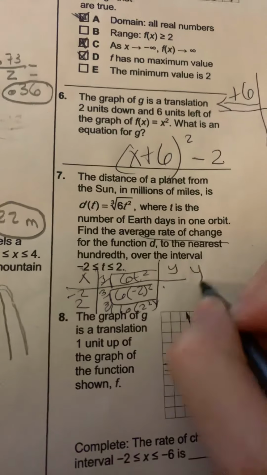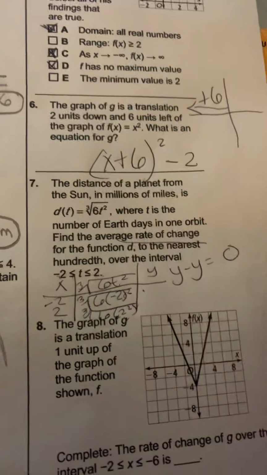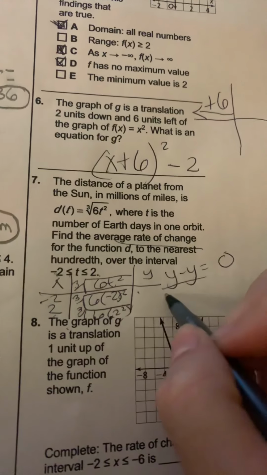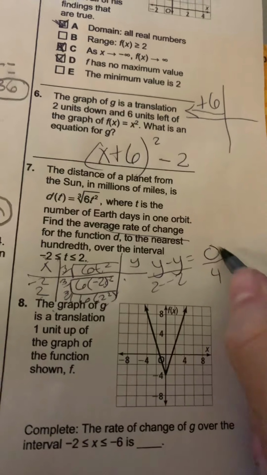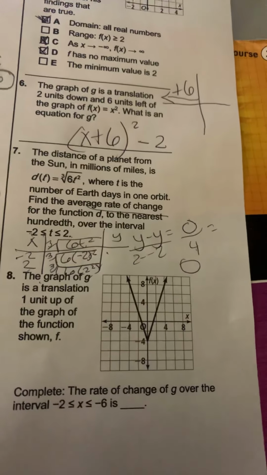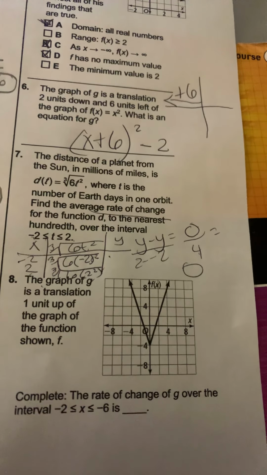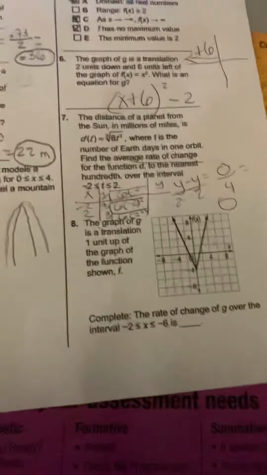So when I do y minus y, and they're the exact same number, it's going to come out to 0. And x minus x is 2 minus -2. It doesn't really matter. This is 4. 0 divided by 4 is still 0. I don't know why they gave you one that comes out with a rate of change of 0. I don't know. That question doesn't make sense to me, but that's how you do the math.